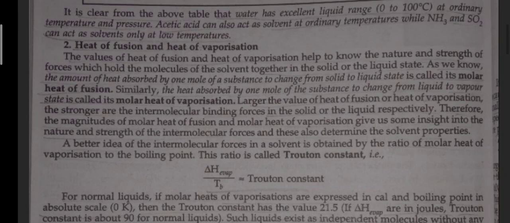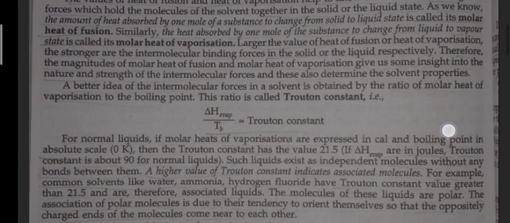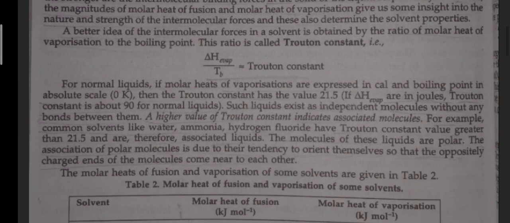to the boiling point. This ratio is called Trouton's constant, that is, ΔH of vaporization upon Tb is equal to Trouton's constant. Here Tb is the boiling point. For normal liquids, if molar heat of vaporization is expressed in calories and boiling point in absolute scale, that is in Kelvin, then the Trouton's constant has the value 21.5. If ΔH of vaporization is in joules, Trouton's constant is about 90 for normal liquids.